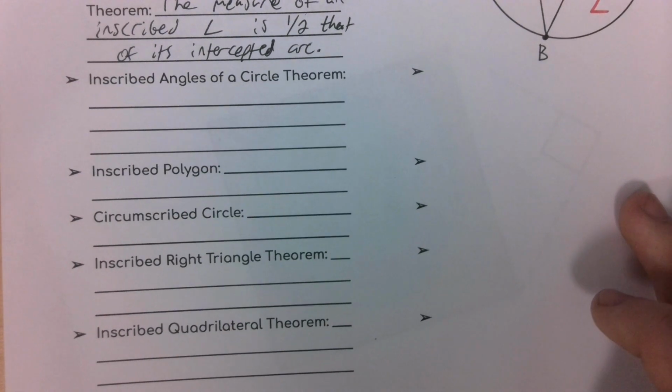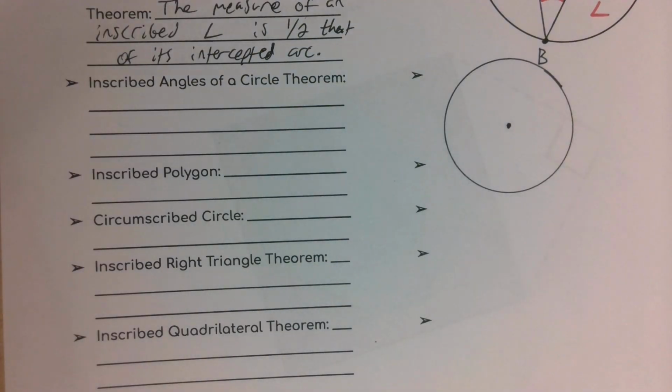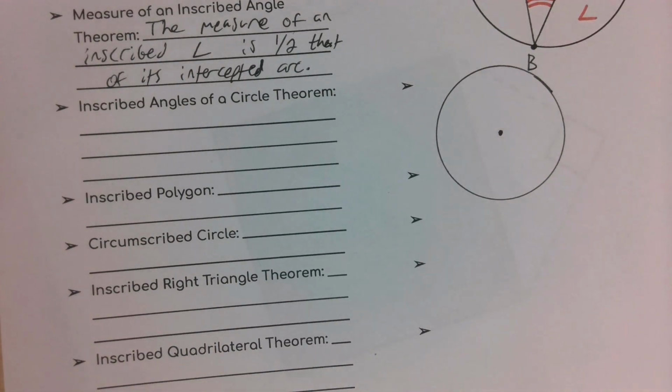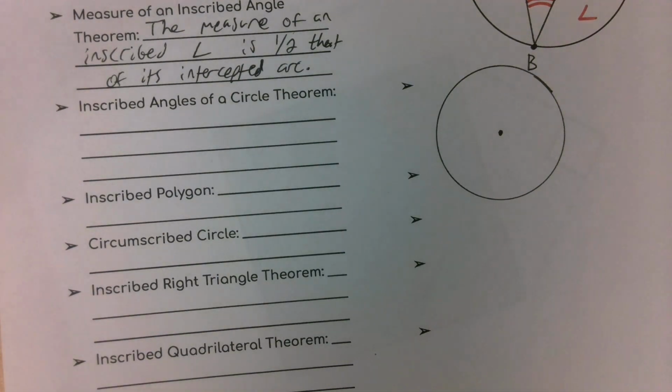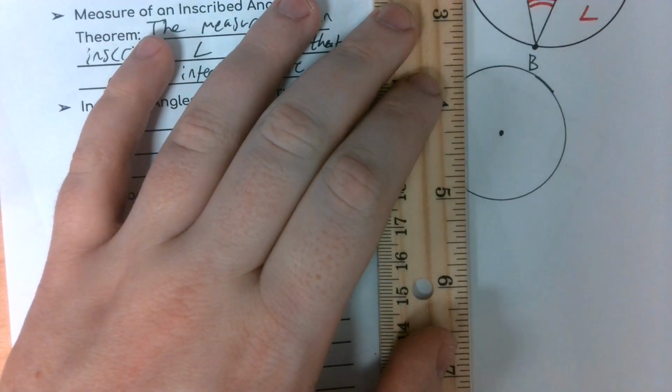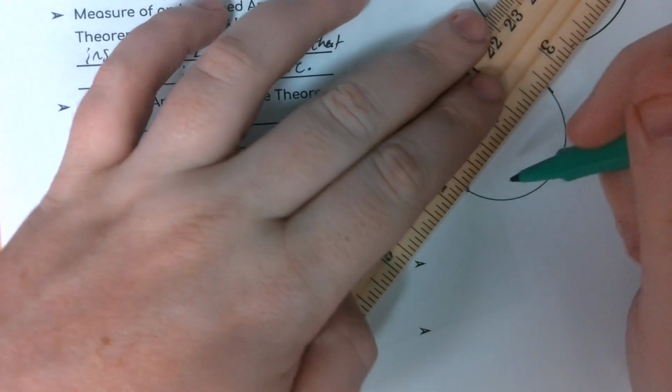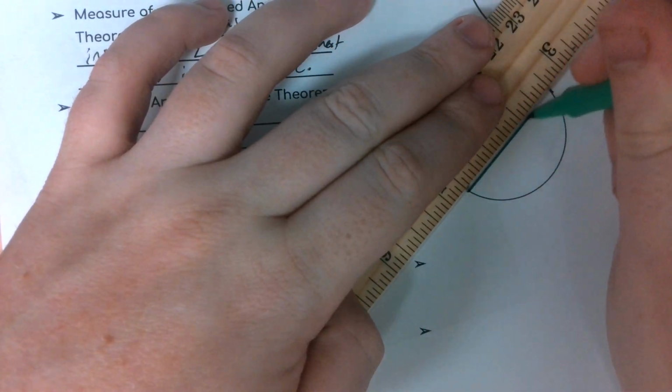Now let's take a look at the next definition. For this next definition, I have drawn a little bit of a circle here, and I want to see what happens when we have two different inscribed angles on a circle. Let's see what happens when I draw just one of those inscribed angles first. So I'm going to make an inscribed angle in green that goes down here and over to here.